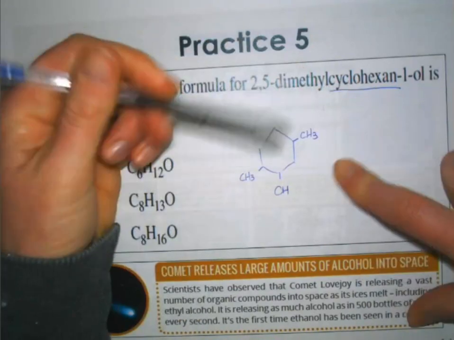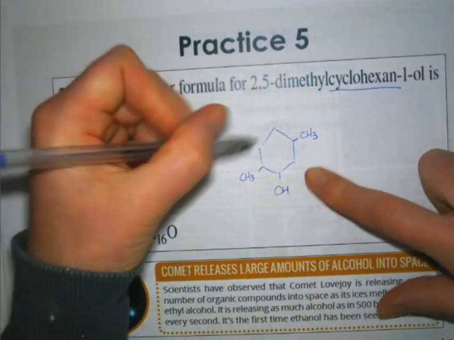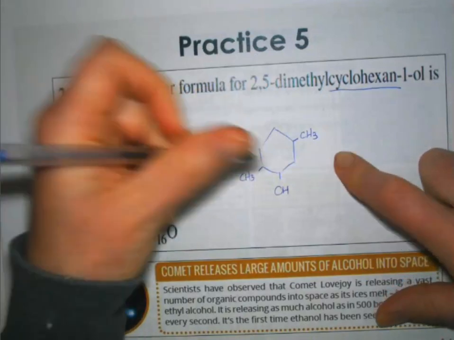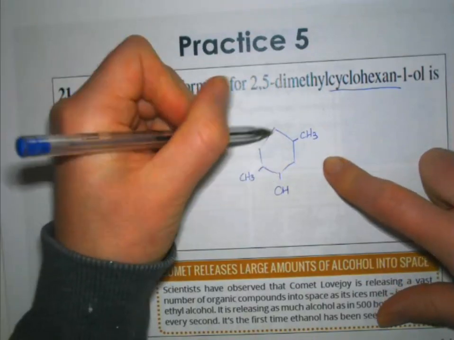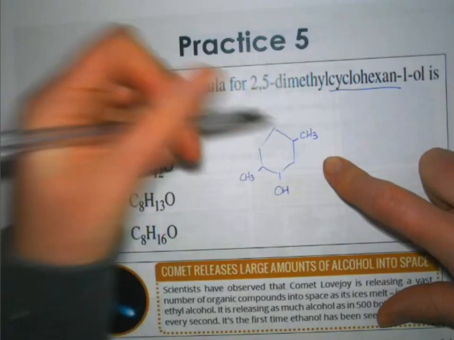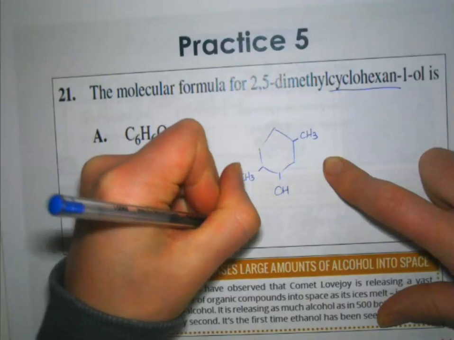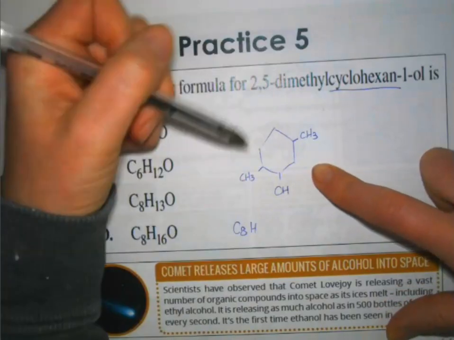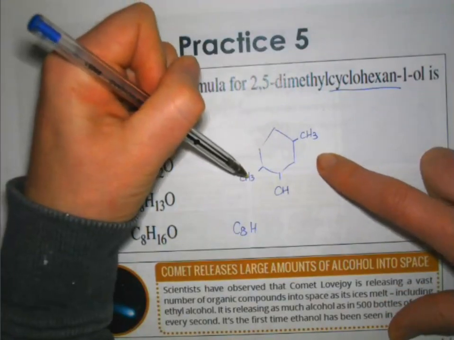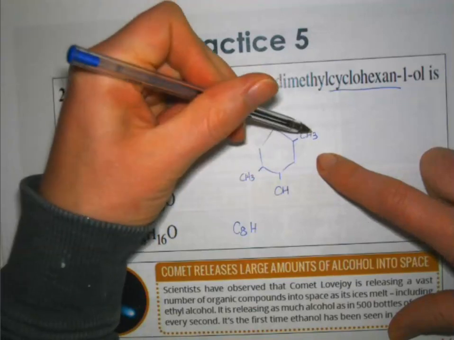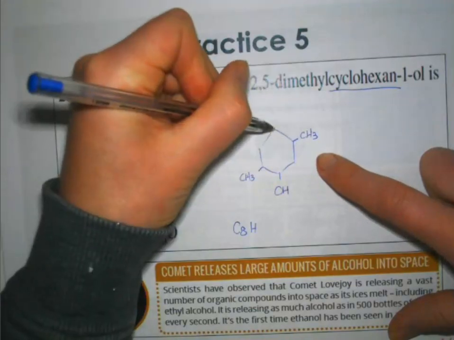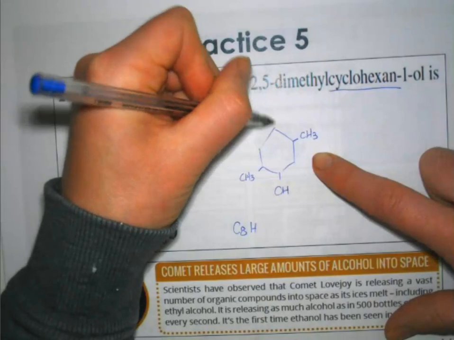Okay. So now we just need to think about how many carbons, how many hydrogens, how many oxygens. We have 6 carbons in the ring plus the extra 2 on the methyl groups, so we have C8. H is probably going to be our trickiest one here. For each carbon that doesn't have a side group, there's going to be 2 hydrogens.